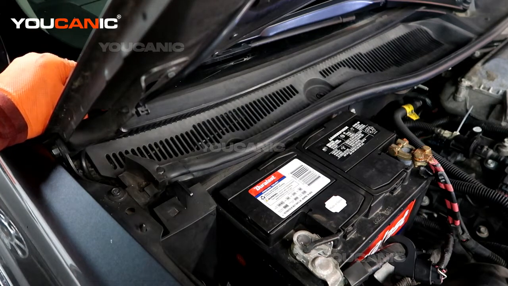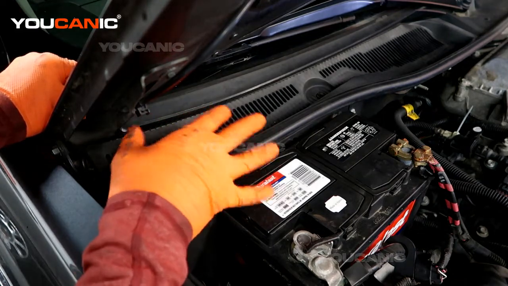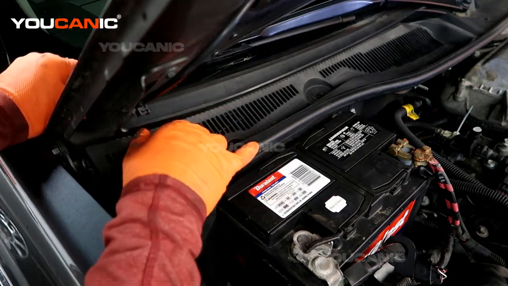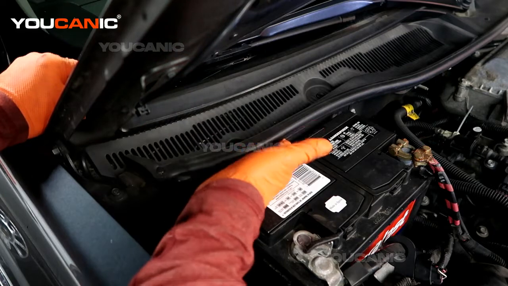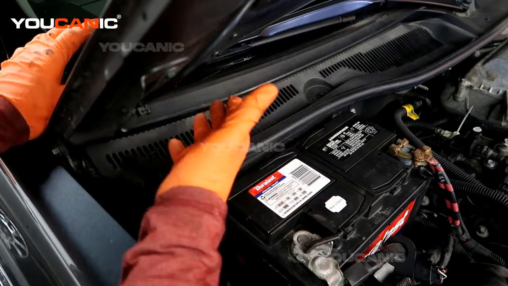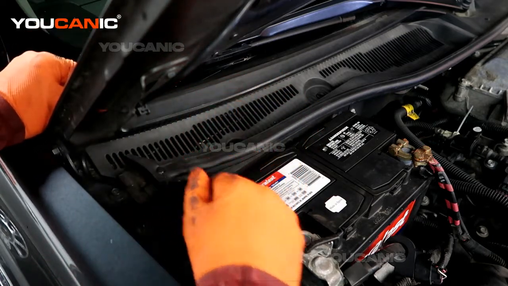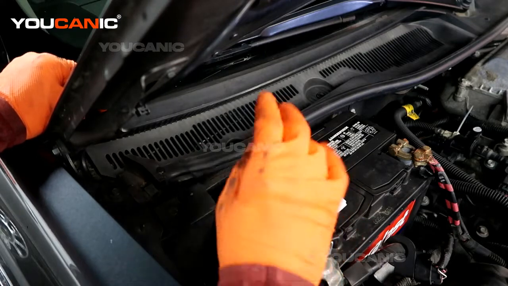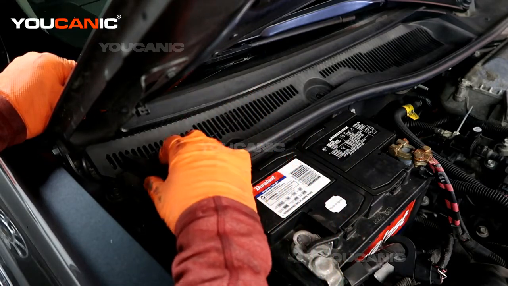This cabin air filter is located under the hood in the engine bay at the very back between the firewall and the cabin of the vehicle. So right behind your battery, and that's on the passenger side.